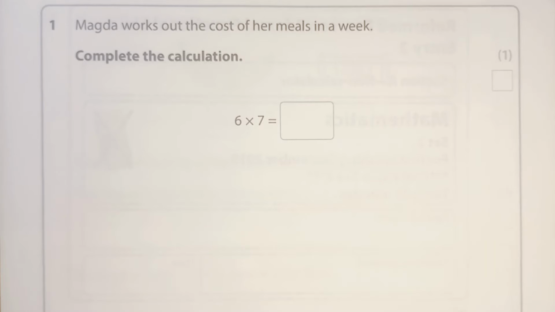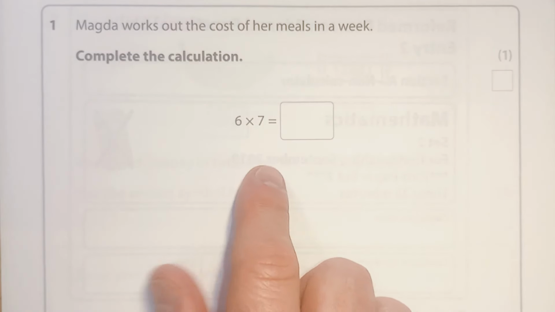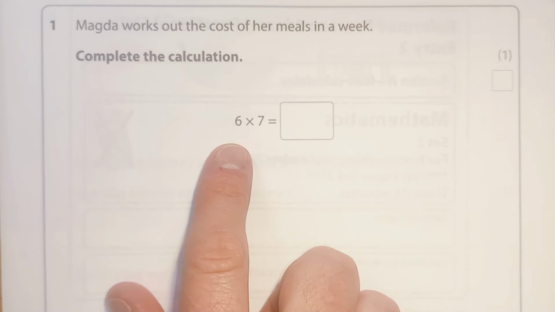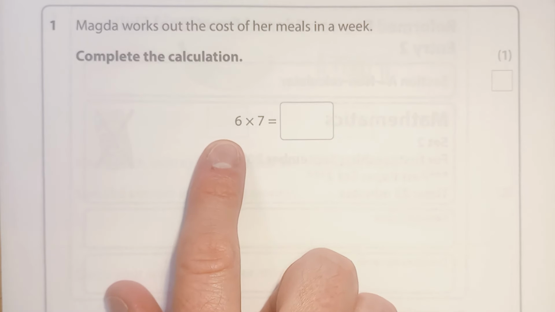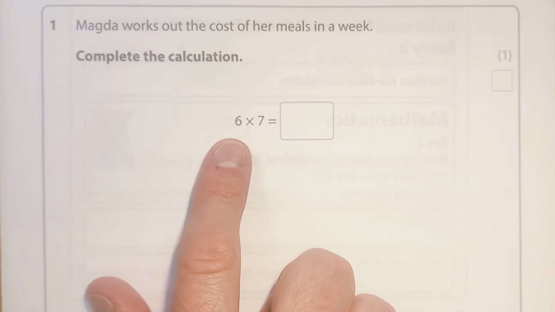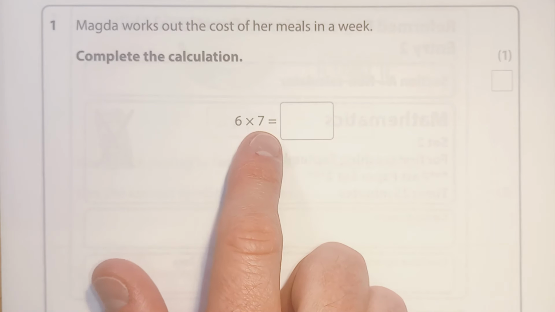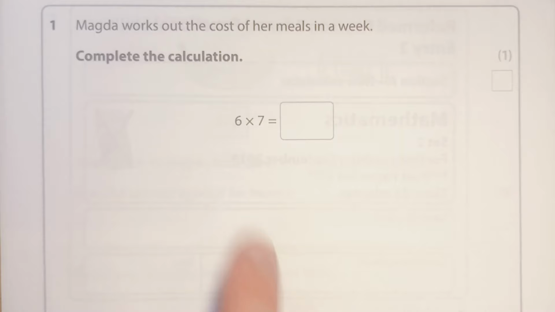Question 1. Magda works out the cost of her meals in a week. Complete the calculation. We've got 6 times 7 equals. Okay, so with these, best way to think is, are you more comfortable with your 6 times table or your 7 times table? Usually I'd say 6 is probably a bit more straightforward. So instead of 6 times 7, think of 7 lots of 6.